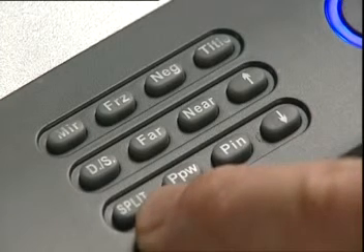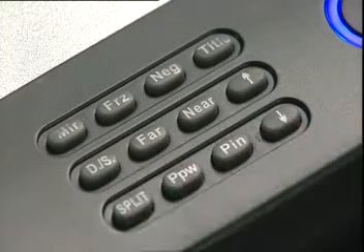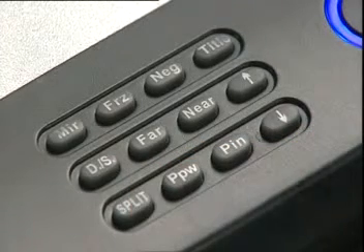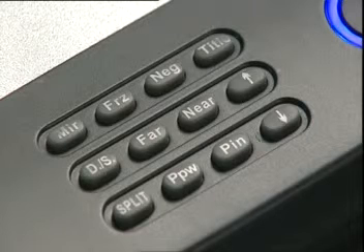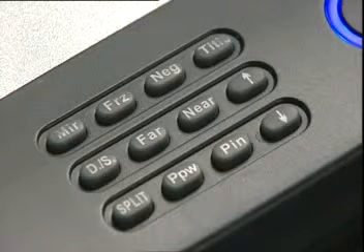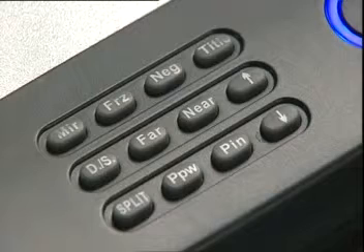The split screen button allows me to split the screen, so I can hold something on the left hand side and then have the right hand side as a live image coming through.